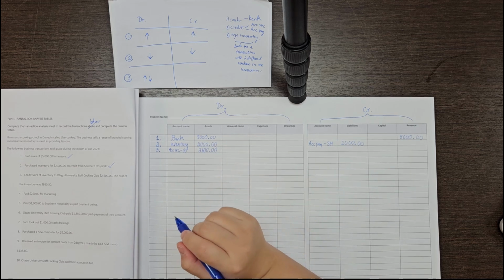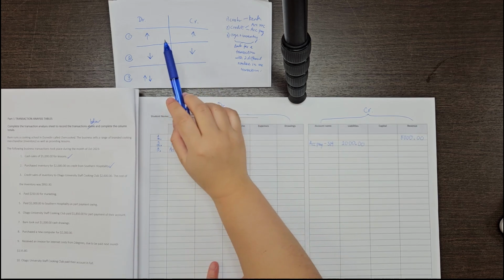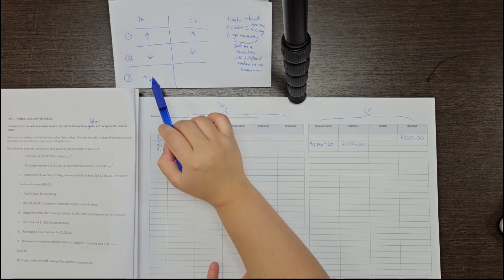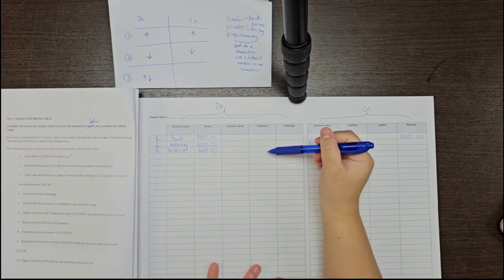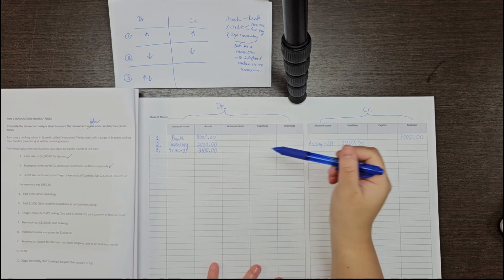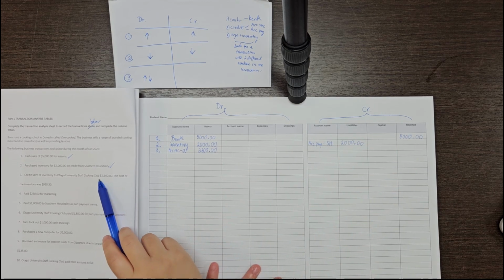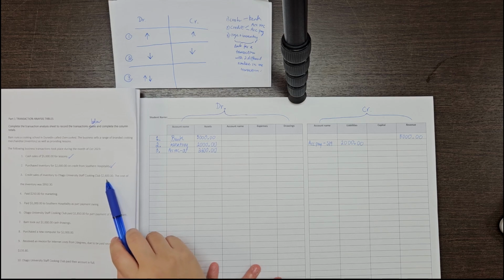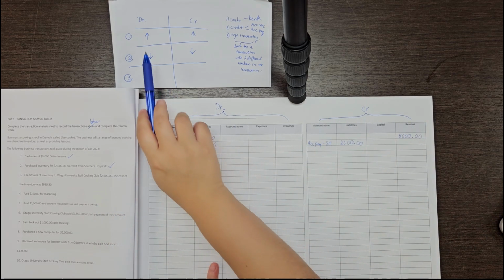Okay, what else will also happen? Go back to the rule. It can only be the first or third rule. Will the expenses go down? No, nothing to do with expenses in the first part. Will the drawings go down? Nothing is about the owner drawing the money out. So it must be the first row.